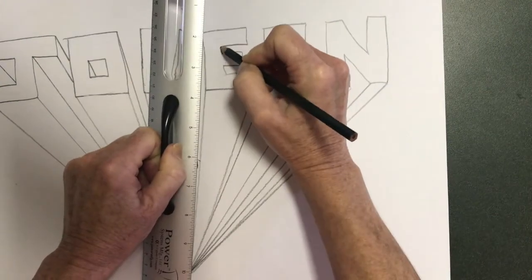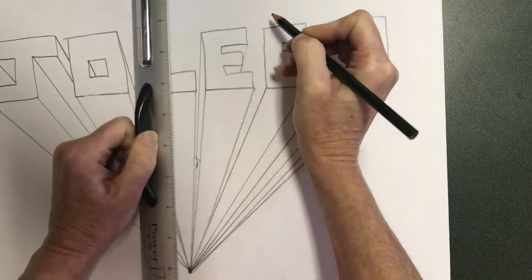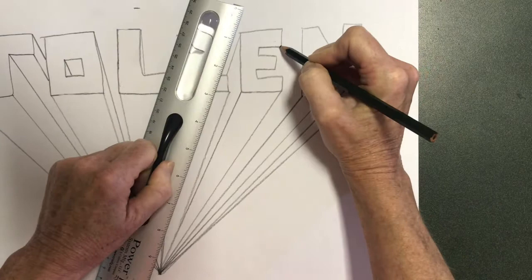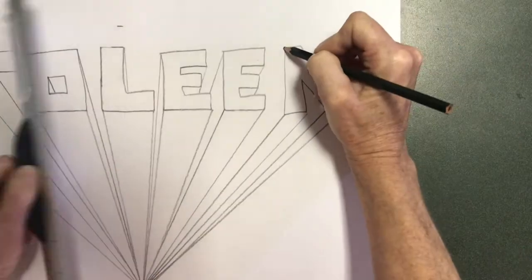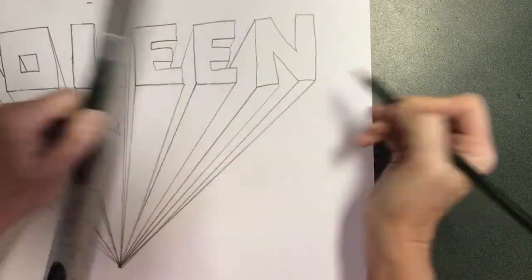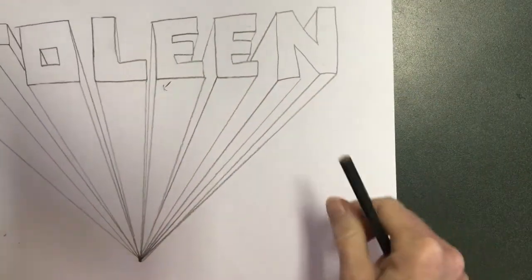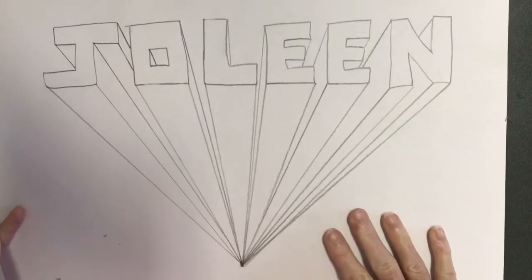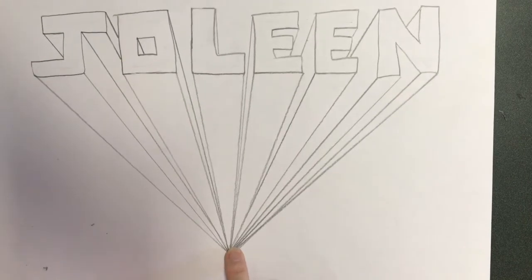We don't want to do it inside the letter, only outside the letter. Okay, I've connected all of them. They're all going to the very same vanishing point. This is called one-point perspective.